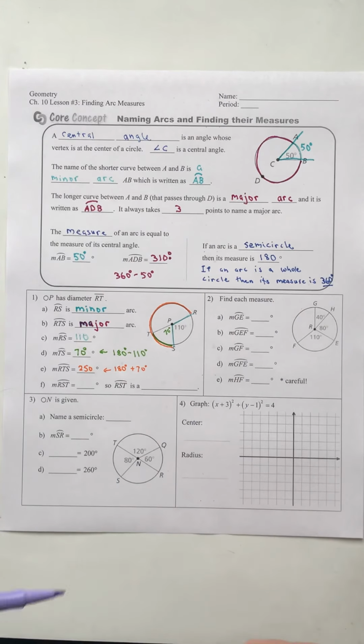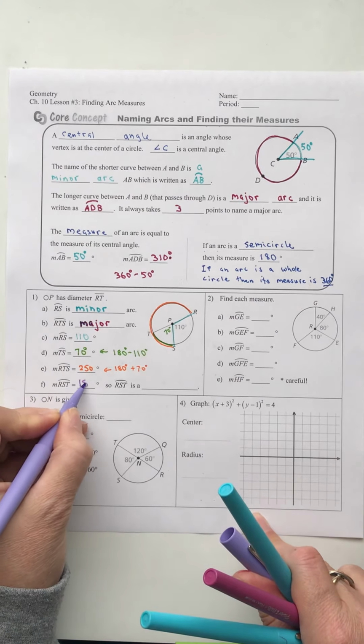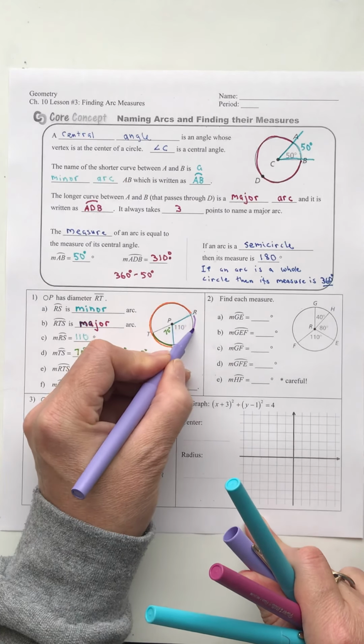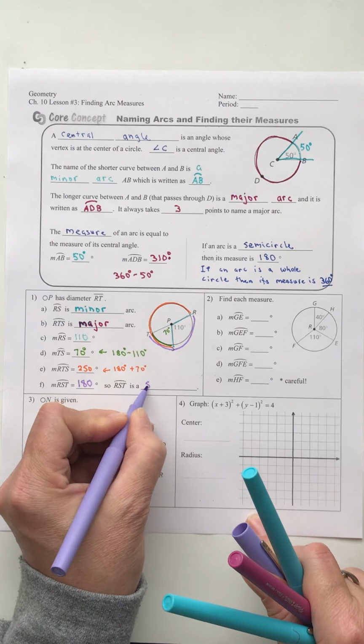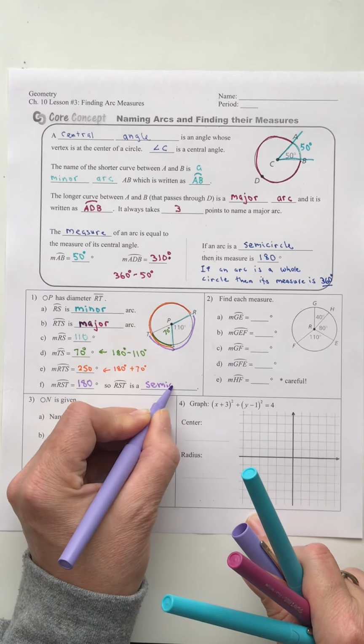Then the measure of arc RST is 180. That would be this arc. And so RST is a semicircle.